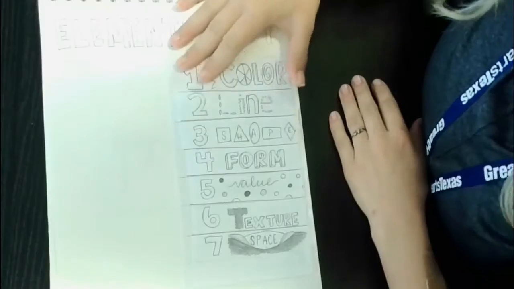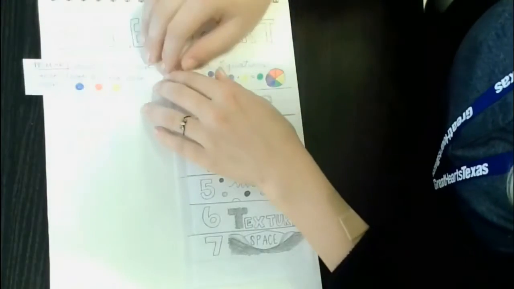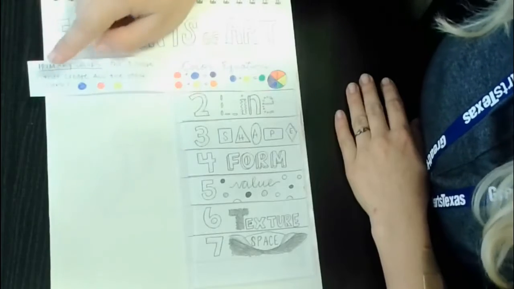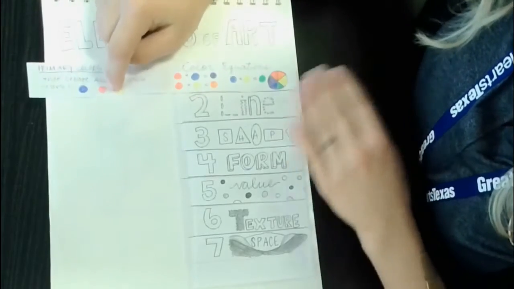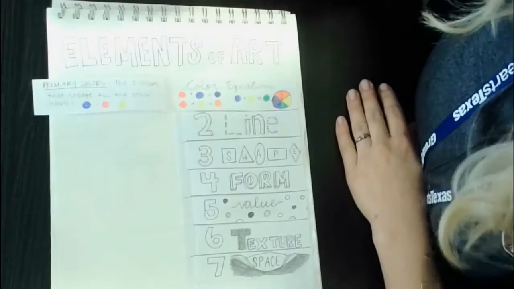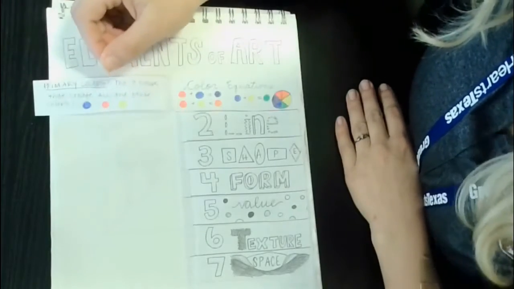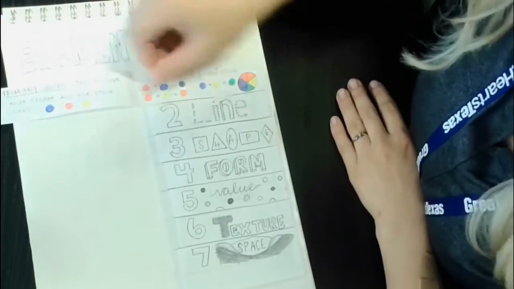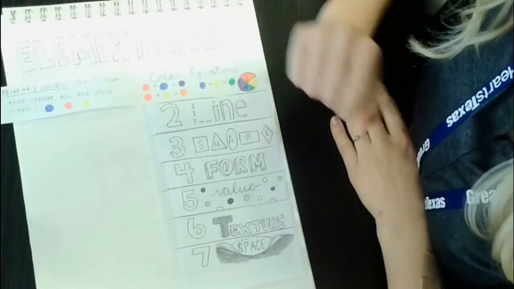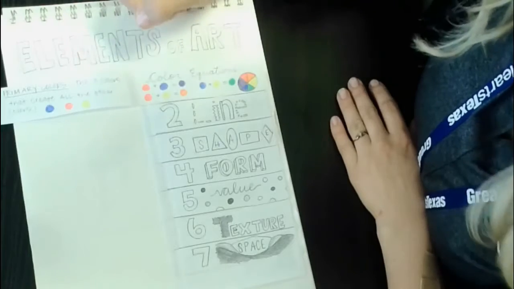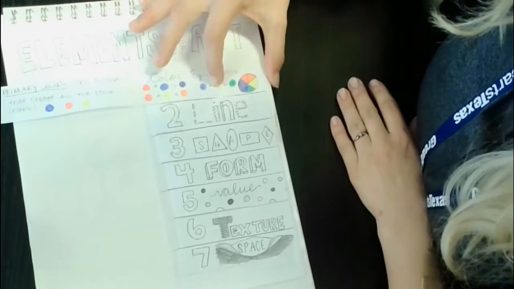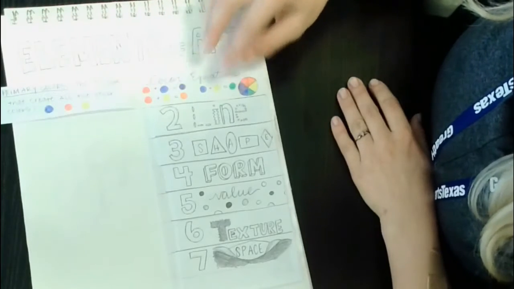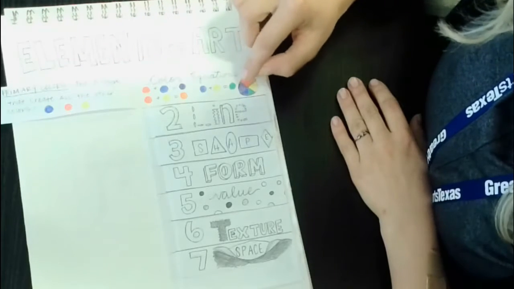So the first element of art is color. Just like we talked about, we have 3 primary colors. They're blue, red, and yellow. And what are primary colors? Primary colors are the 3 colors that create all of the other colors. So if you combine red and blue, you get purple. Red and yellow creates orange, and blue and yellow creates green. And we can put all of these colors that we made on our color wheel, and that's what this is called.